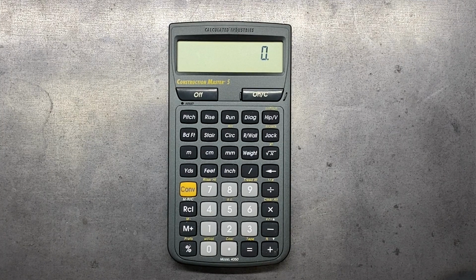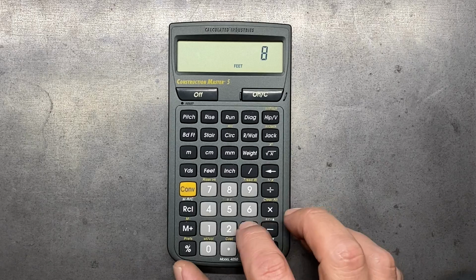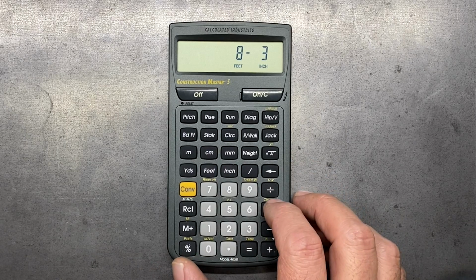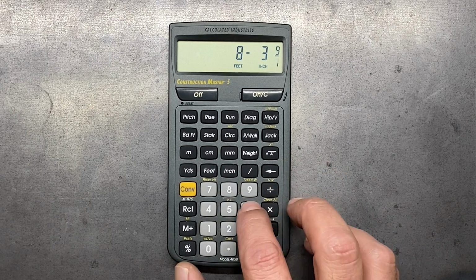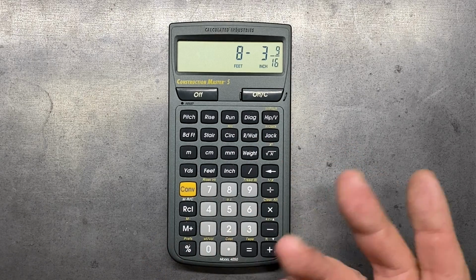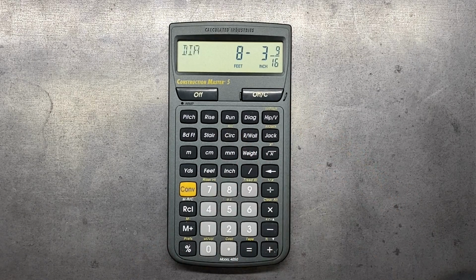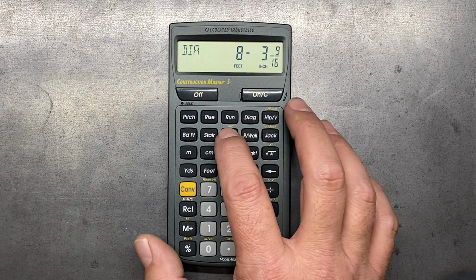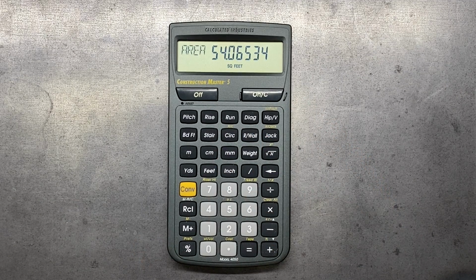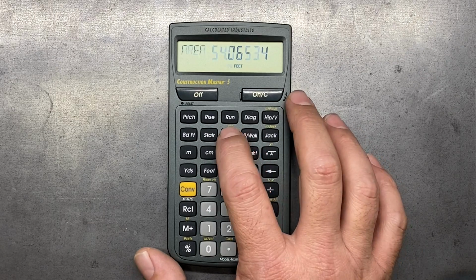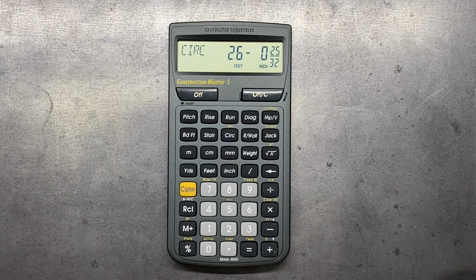Now our next example is going to be, what if we want to determine the area of a circle or the diameter? Well, let's say we want to determine the area and the circumference of any given circle. So our circle is going to be 8 feet 3 and 9/16 of an inch. So we will input that measurement and then we'll hit circle. That gives us our diameter. Hit circle again, that will give you the area, which is about 54 square feet. If you hit circle one more time, that will give you the circumference, 26 feet, 25/32 of an inch.